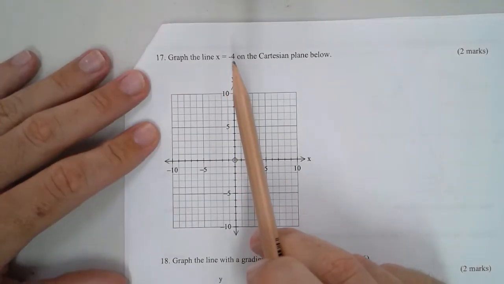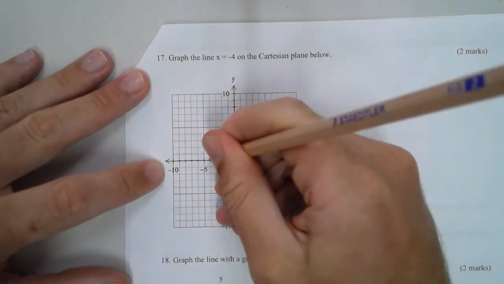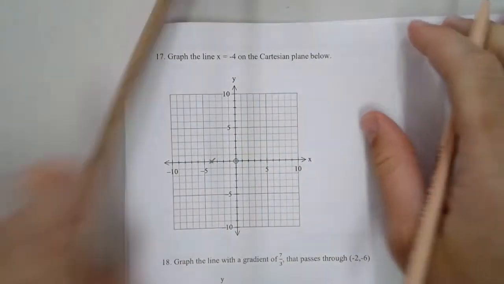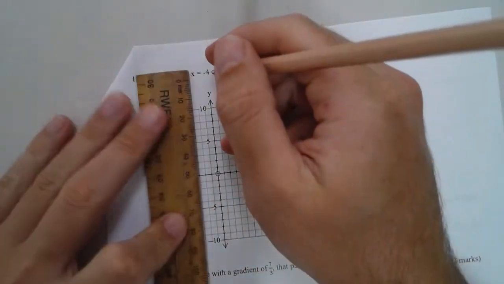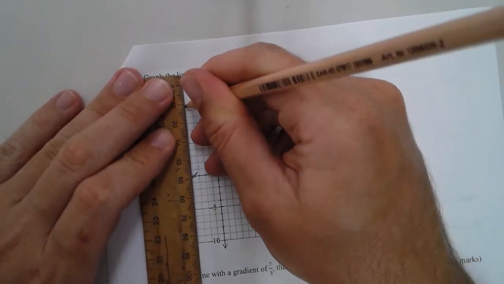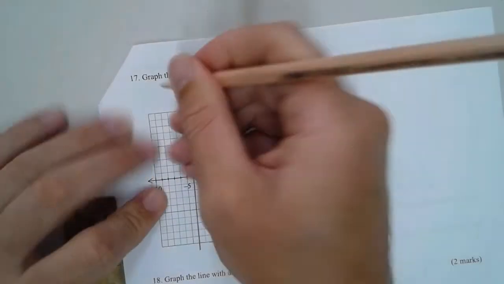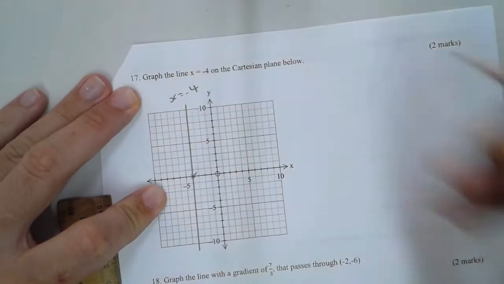17. Graph the line x equals negative 4. Here's our x-axis. Here's where x is negative 4. It's a vertical line that goes through there. So you must use a ruler. And we're going to label it. Done.